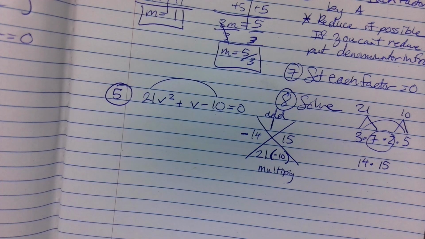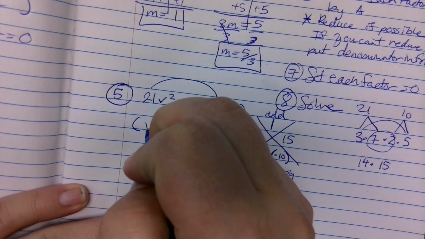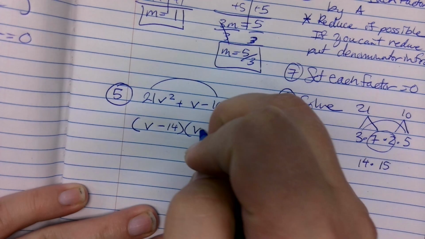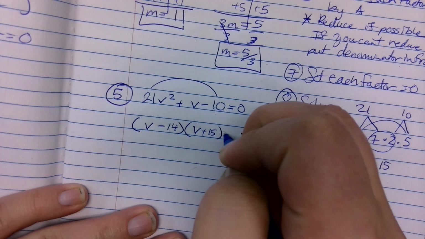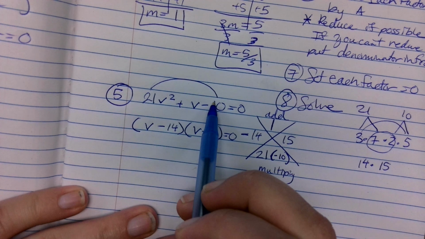So the next thing we're going to do is I'm going to do my factor, set up my groups. And then remember, since we multiplied by a number, we're going to divide by that same number.